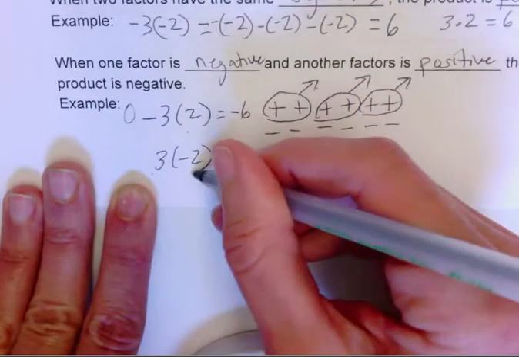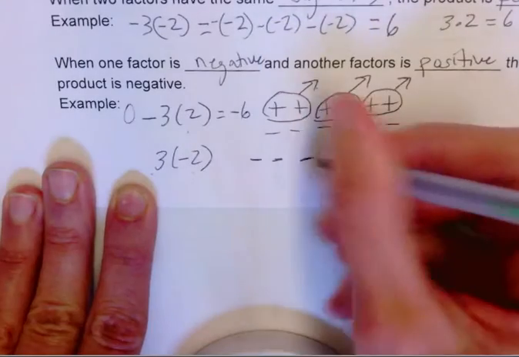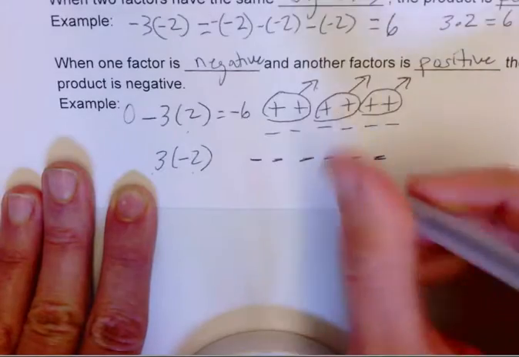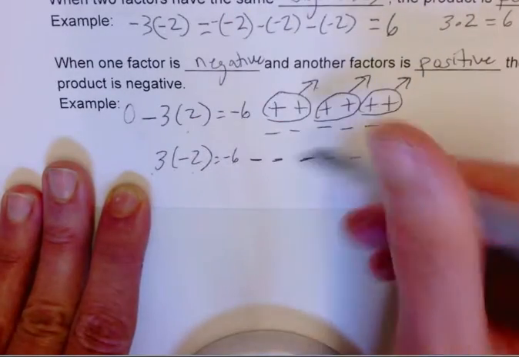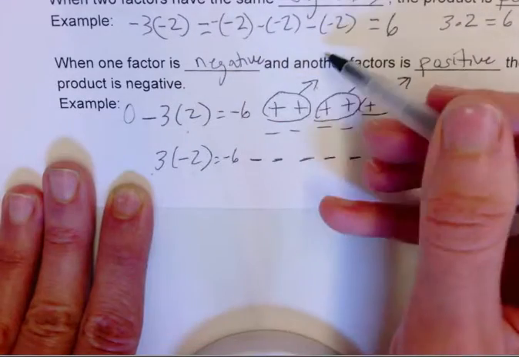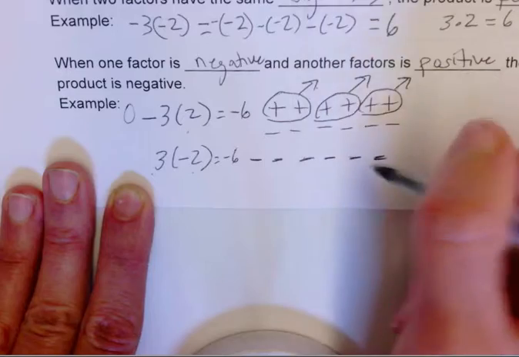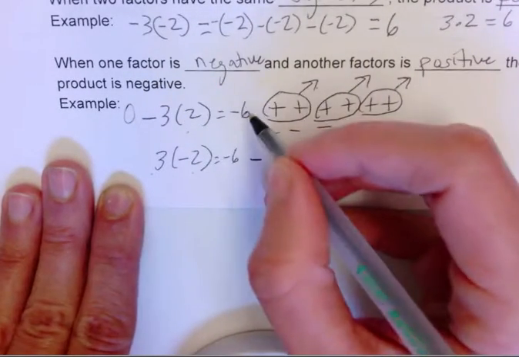One is positive, one is negative. This I view as 3 groups of 2 negatives, which I could just draw like this. 3 groups of 2 negatives, and the overall effect is that I have 6 negatives. So either way, whether I think about it as taking away positives, leaving me with negatives, or just drawing groups of negatives, one of those numbers is positive, one is negative, and the result is to have negatives.